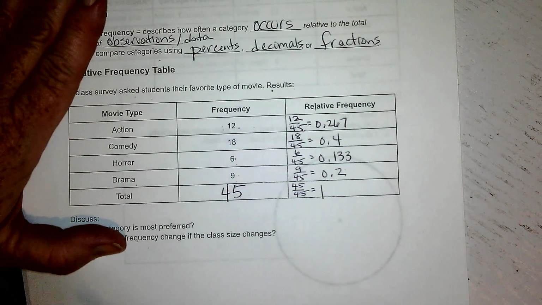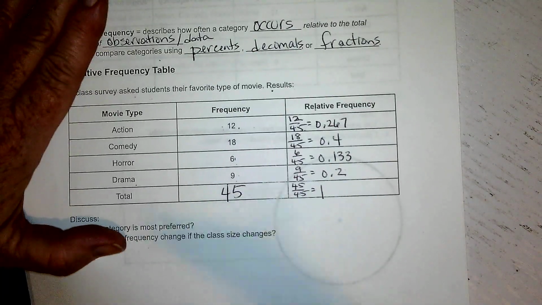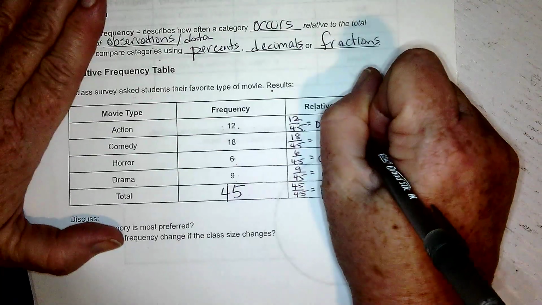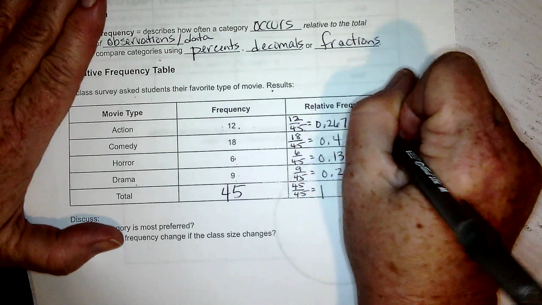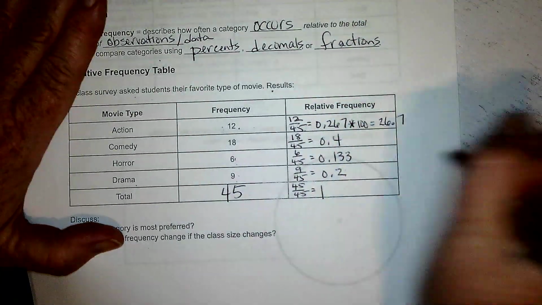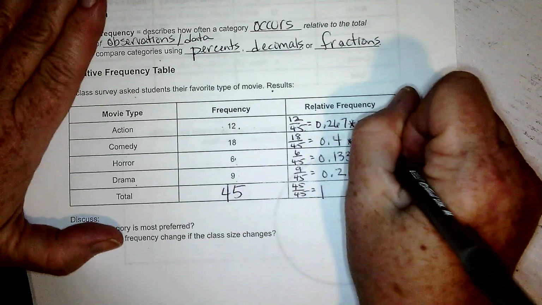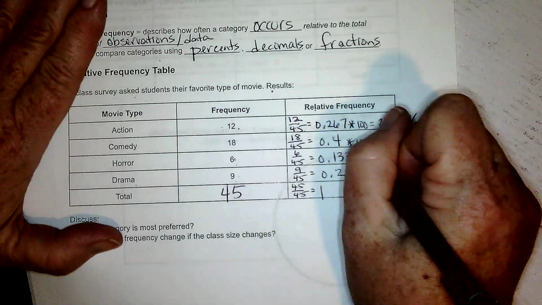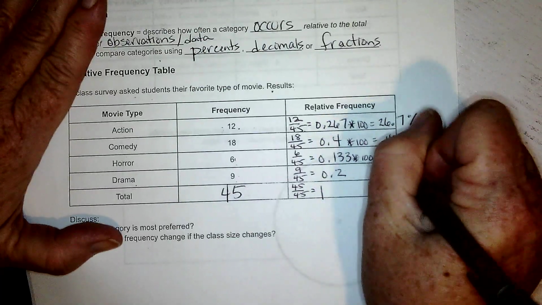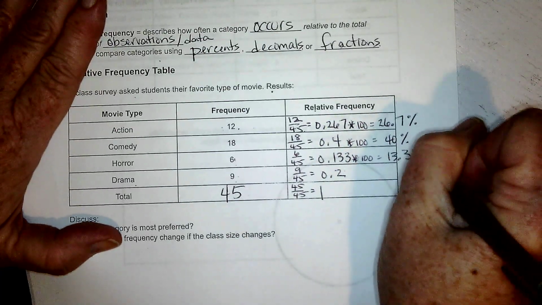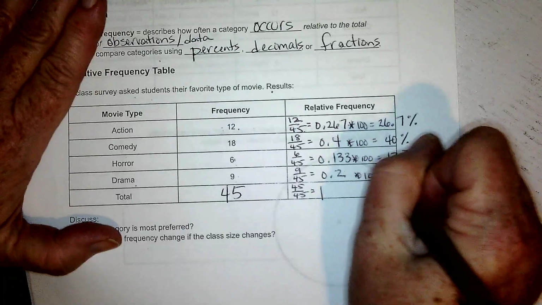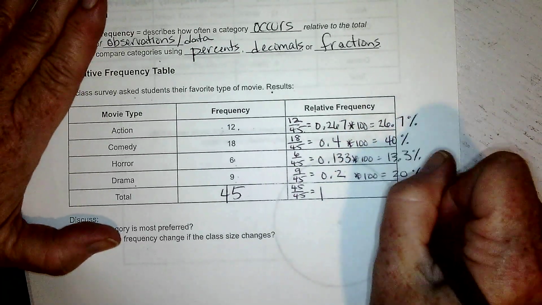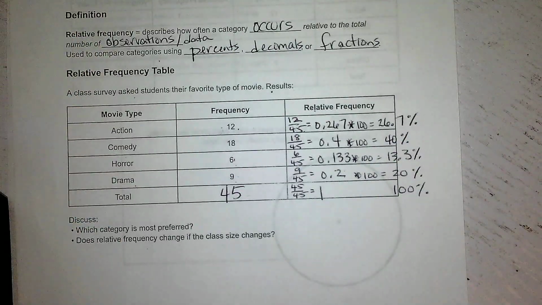All right. When I look at this, though, for myself personally, decimals, I understand them, but I think it's a much better viewing if I have it in a percentage. So I'm going to change my decimal to a percent. And to do that, remember, we just multiply these by 100. And we get 26.7%. We get 40%, and these are percent, so we need to represent with percent symbols. Times 100 is 13.3%, and then times 100 is 20%. Again, it should add up to 100% of the data.